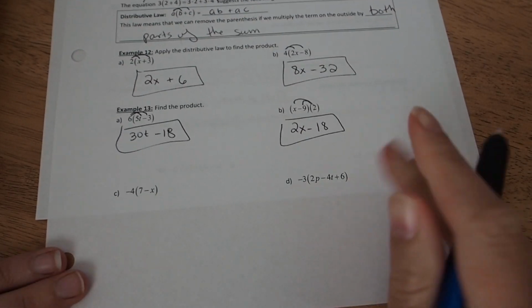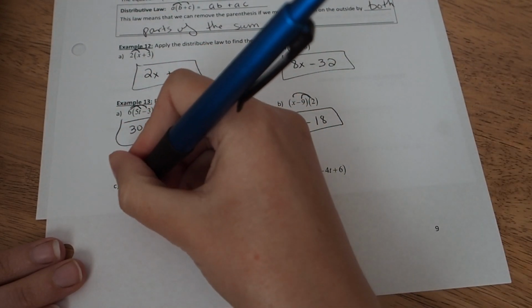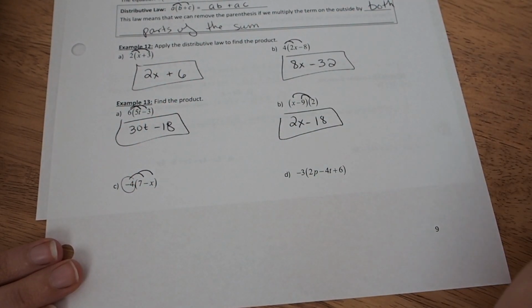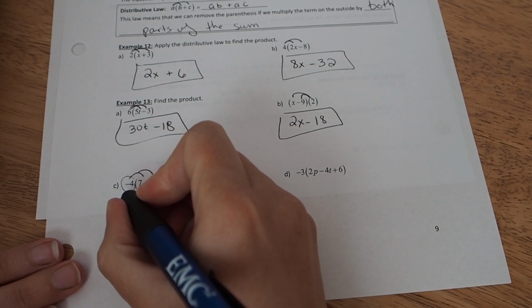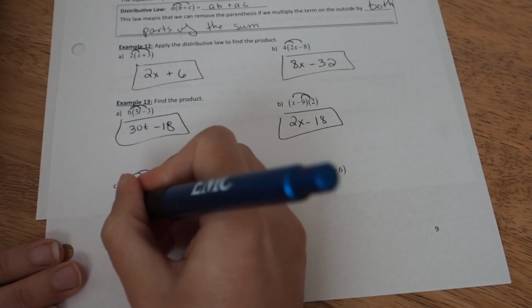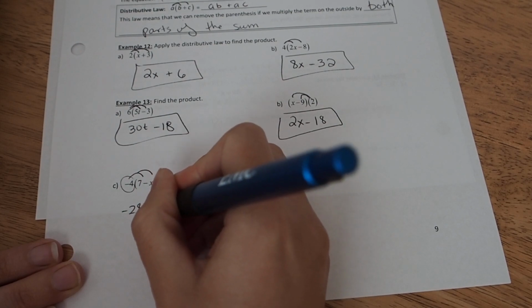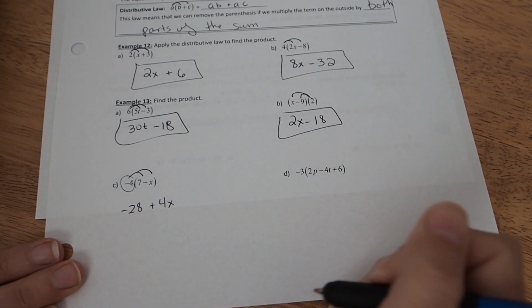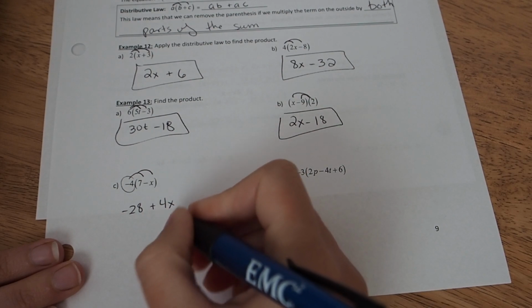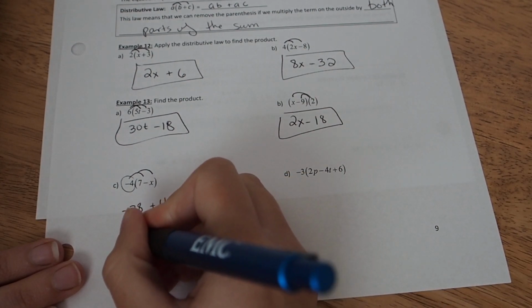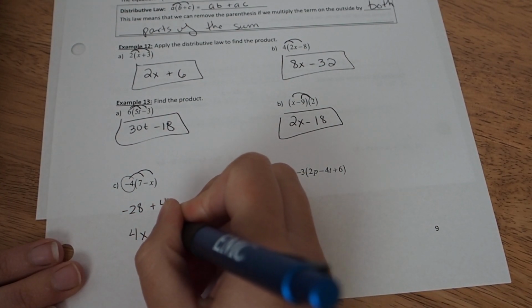Two more here. Part C, I have a negative 4 to distribute. So we're going to make sure we get our signs correct here. Negative 4 times 7 is negative 28. Negative 4 times negative x is going to be a positive 4x. And lastly, before I circle this one, I know that my variable term should be to the left of my constant term, so I'm going to reorder this as 4x minus 28.